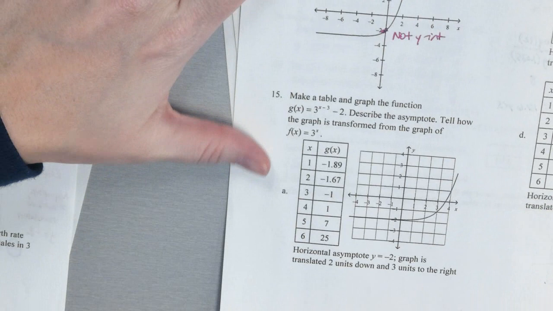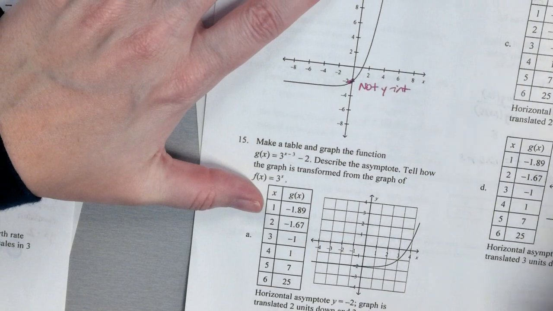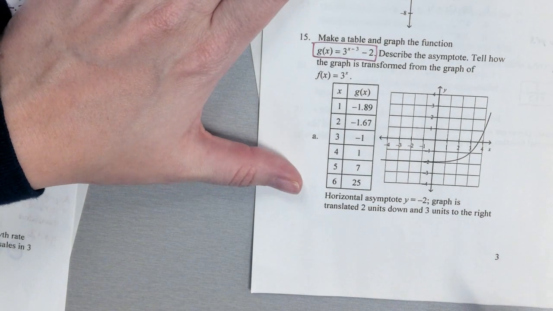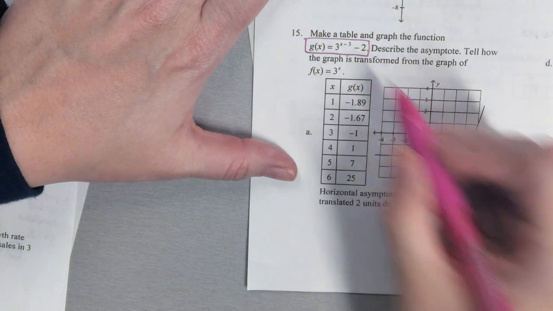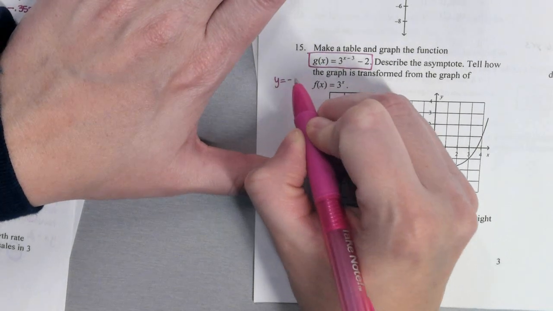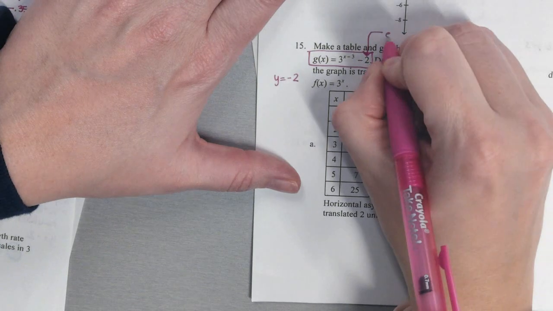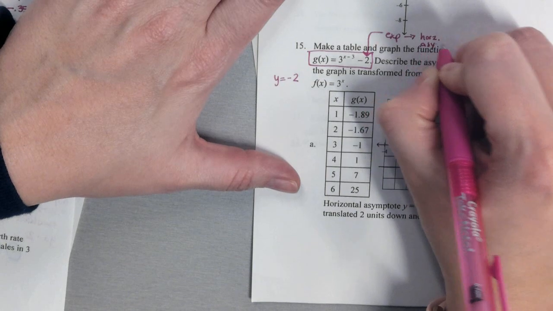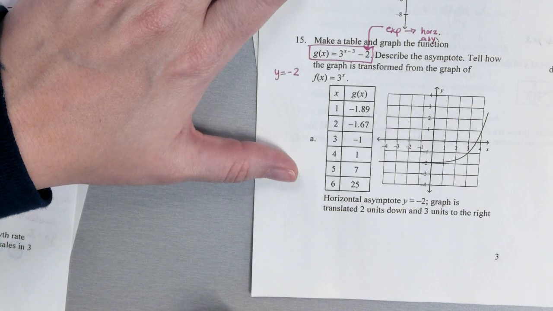Okay? And then 15 is very similar. So it says make a table and graph the function. I'm not going to waste my time making the tables when a lot of them are similar. So instead, let's focus on this equation, pick out something that I know. One thing I notice is they talk about the horizontal asymptote. So this is going to be y equals negative 2 because this tells you this is an exponential function. An exponential function has a horizontal asymptote, and that's going to be the same as whatever your transformation is, up or down. So y equals negative 2.